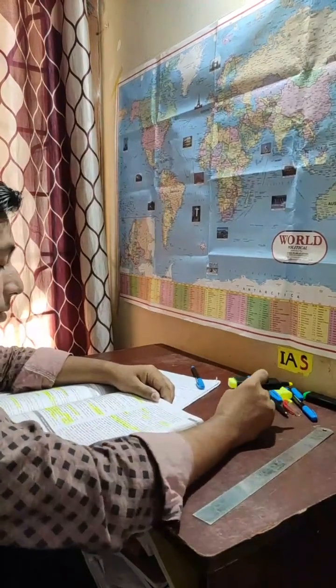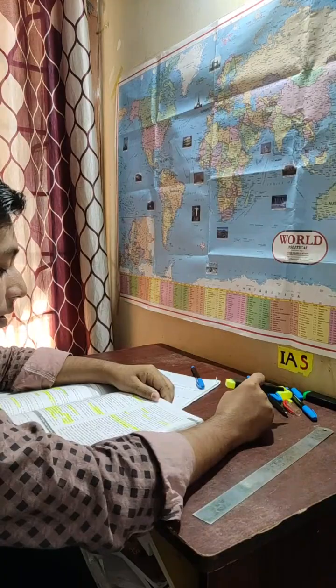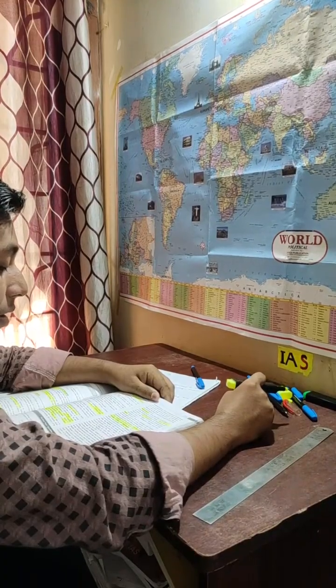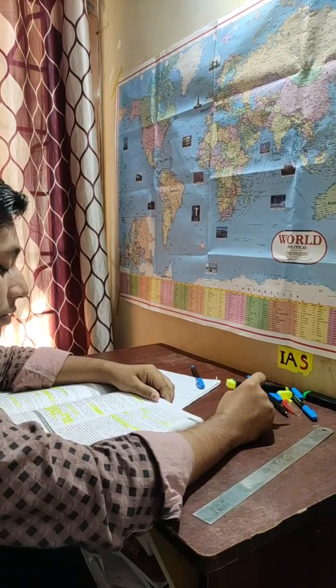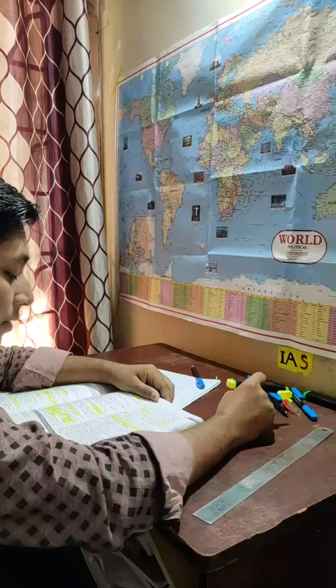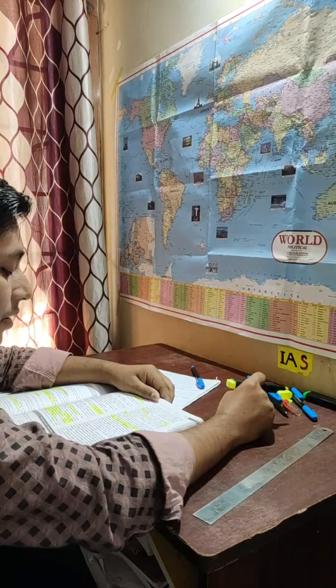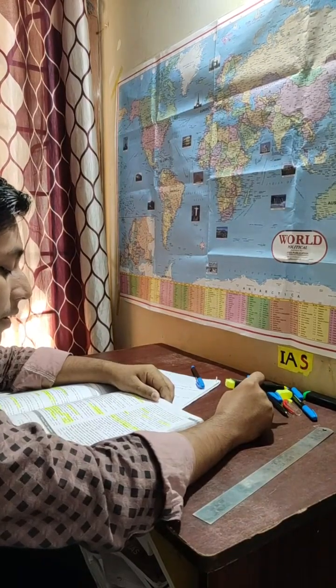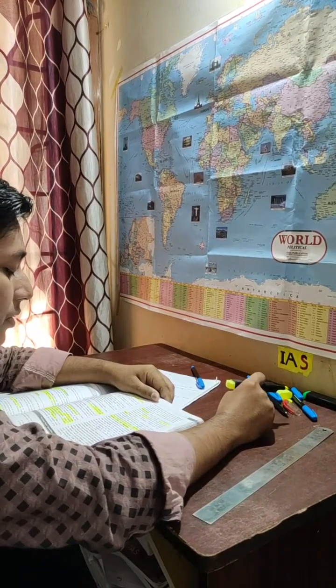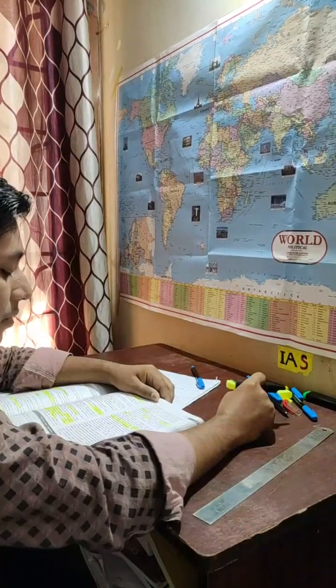The granting of rights to the individual would be meaningless unless all the inequalities are removed from the society and the individual is assured of equality of status and opportunity.